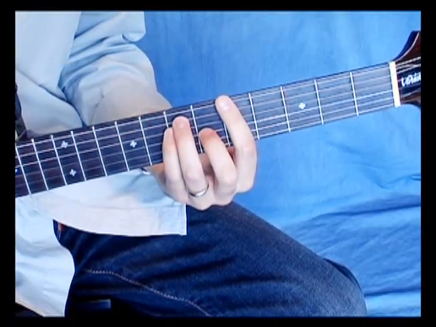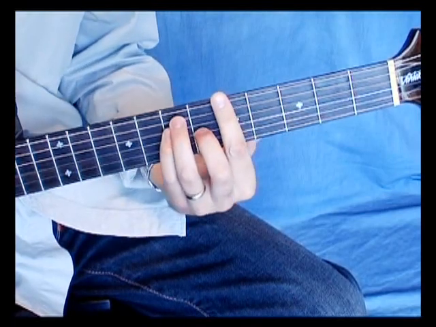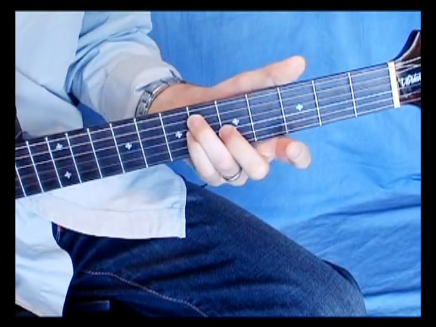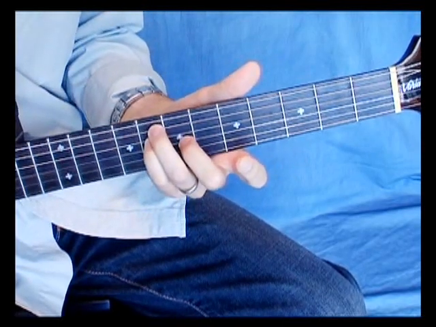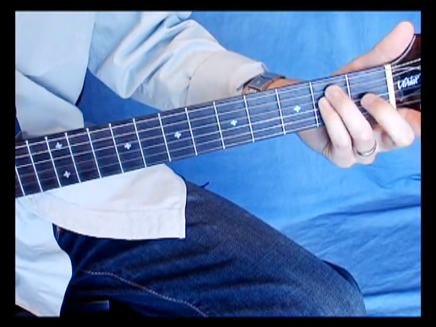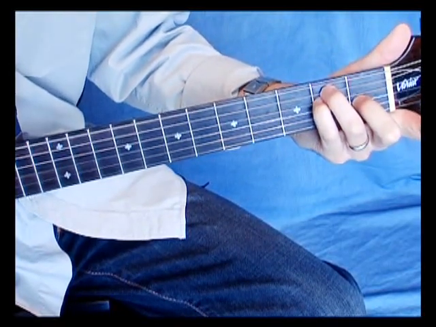Here's a trick that I love. It involves taking the notes from the E form that aren't played with the bar and moving them around the fretboard along with some open strings. You can begin in the open position. This is an E major chord.